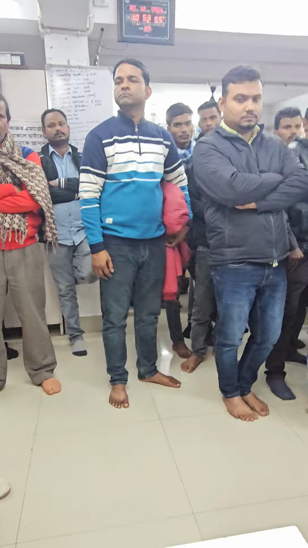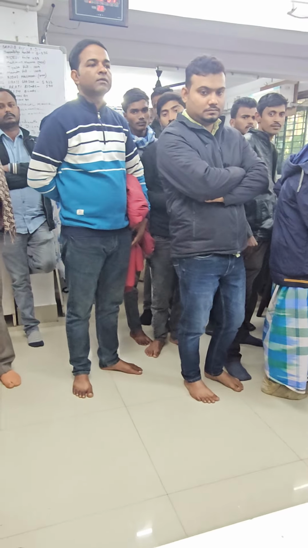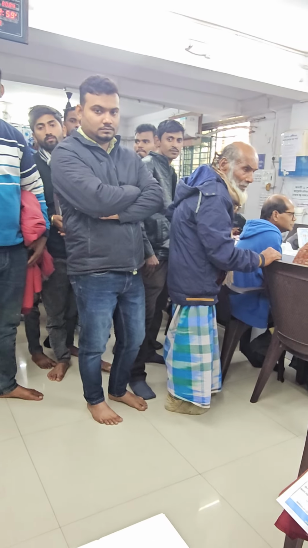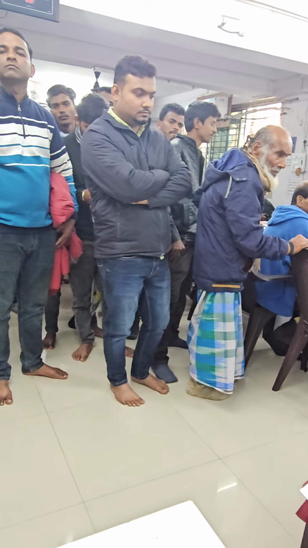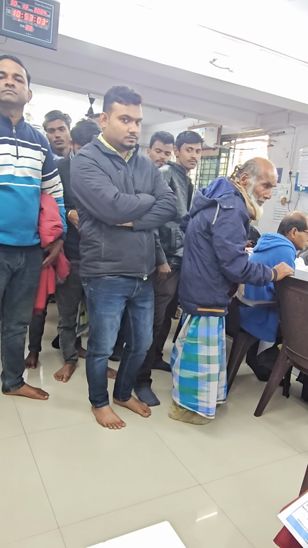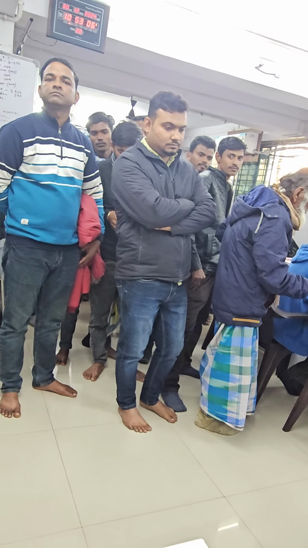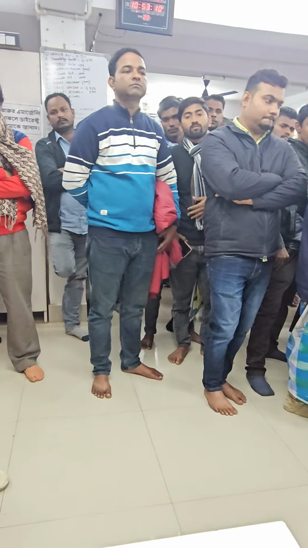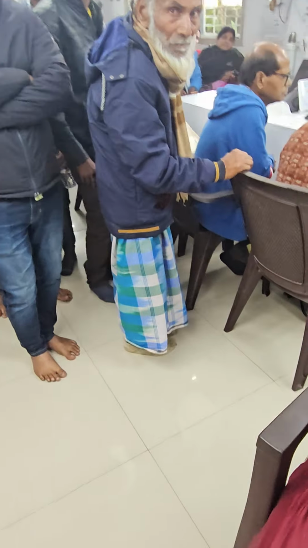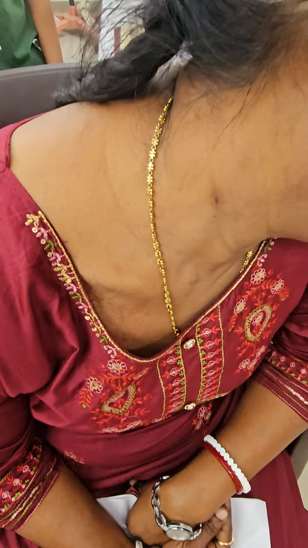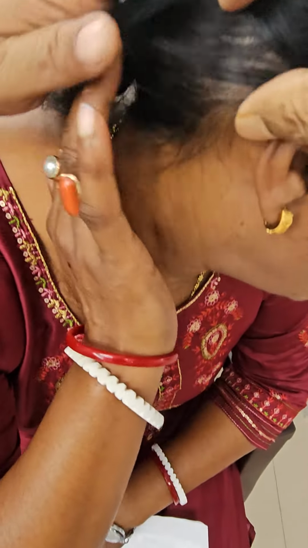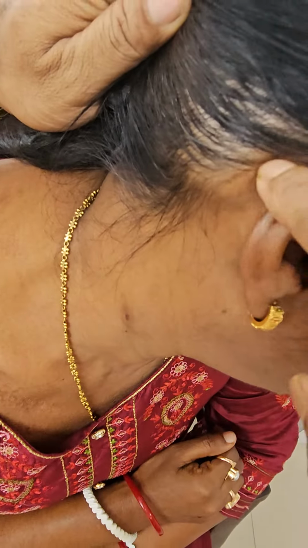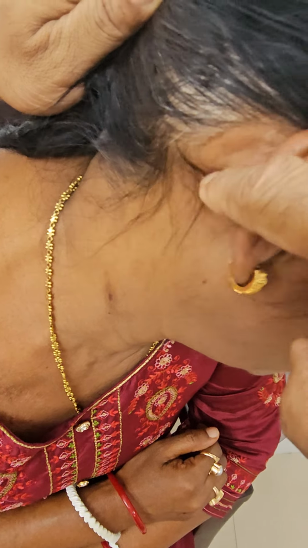Well, my friends, this is a case of aneurysm of the posterior auricular artery. This gentle lady, about 39 years old, is suffering from aneurysm of the posterior auricular artery. See, there is a big aneurysm, a big amount of swelling.